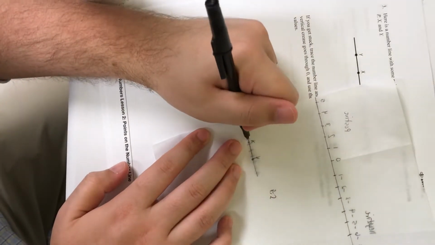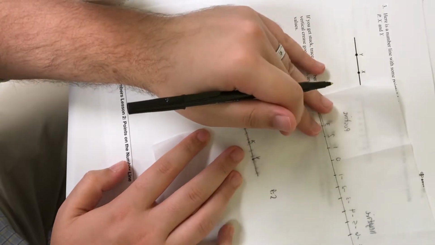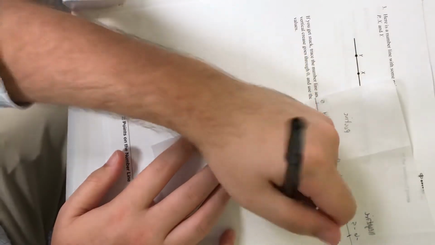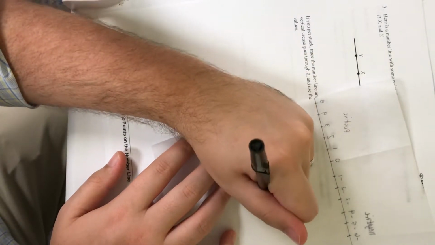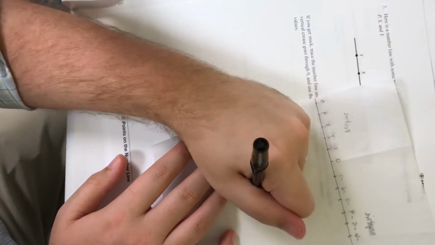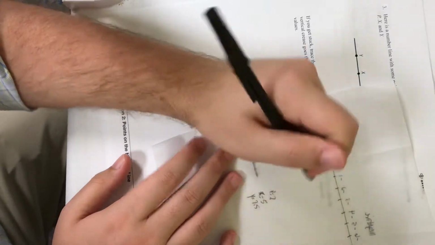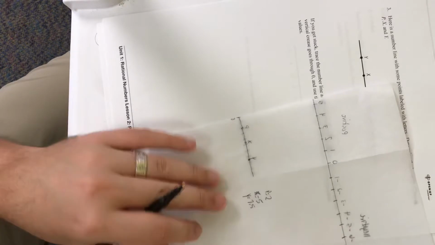Looks like 4.5, maybe 5 for X. And then Y is 7.5, which some kids got pretty close to those numbers, not using the tracing paper. So that was today's lesson.